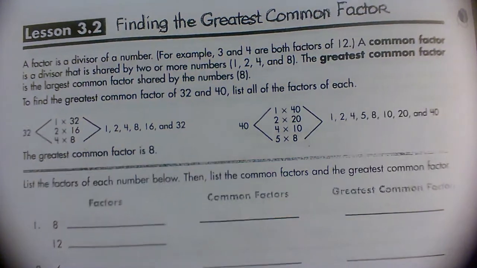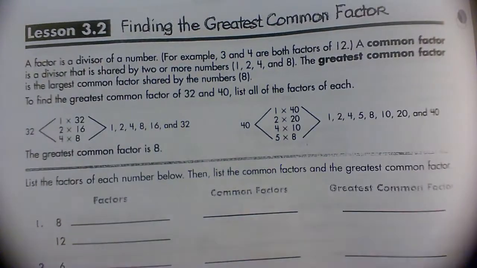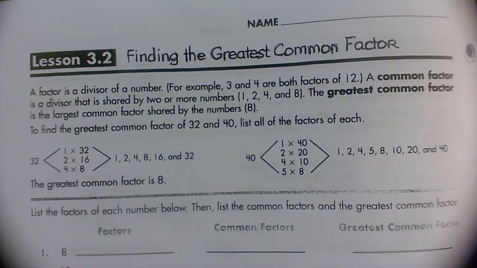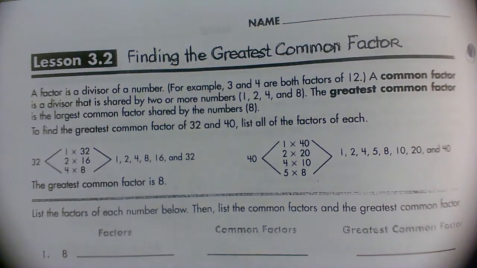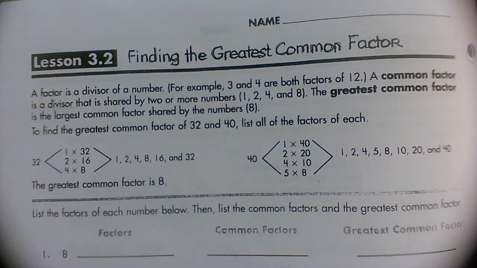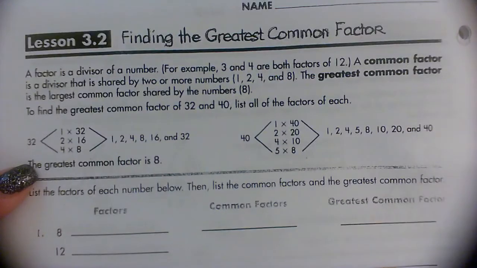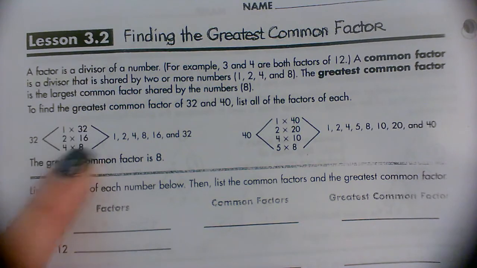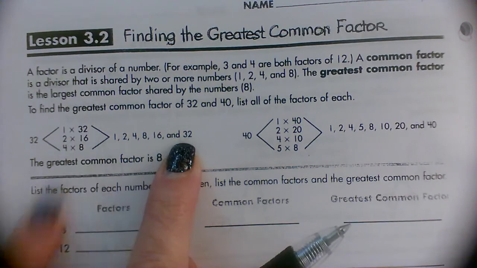So on 3.2, greatest common factor, we're going to look at the factors. I'm not concerned about the prime ones. I'm concerned about all the ways that I could get that number. All right? So for example, 32 is 1 times 32, 2 times 16, 4 times 8. And then they list them out.